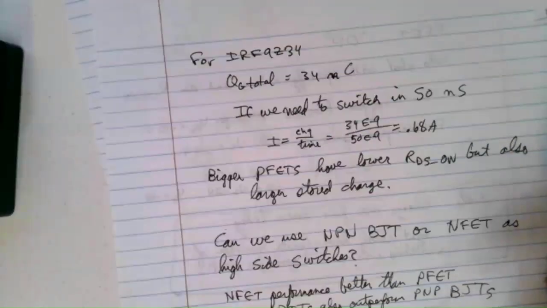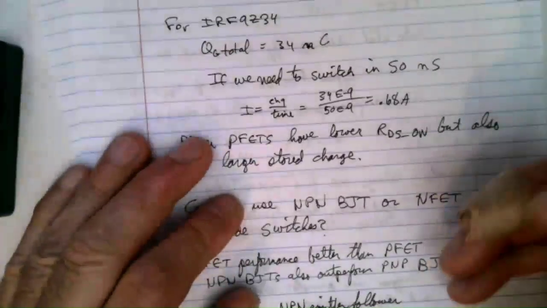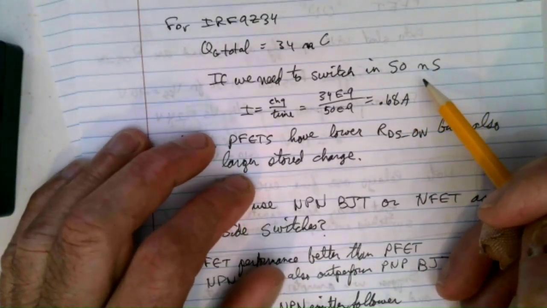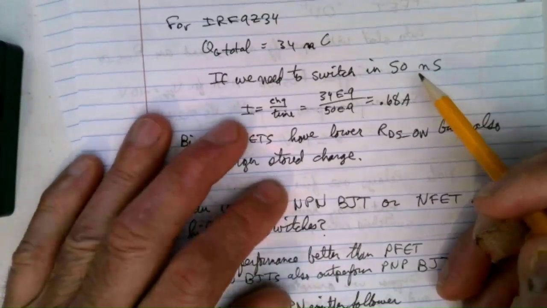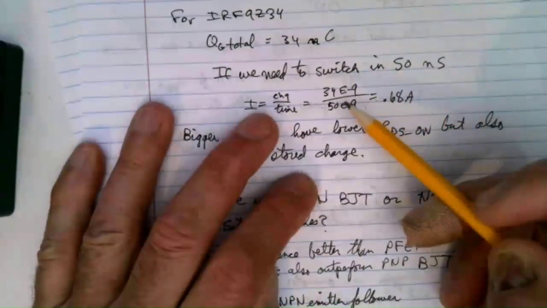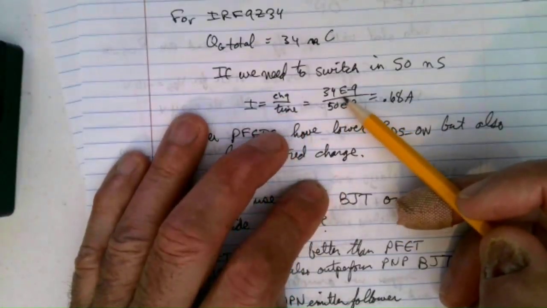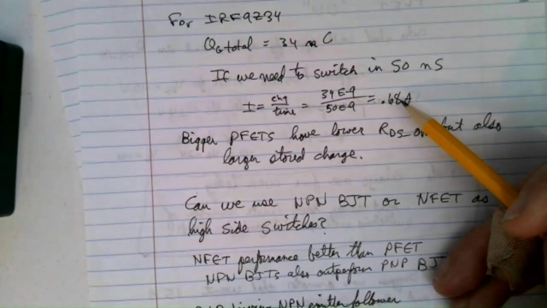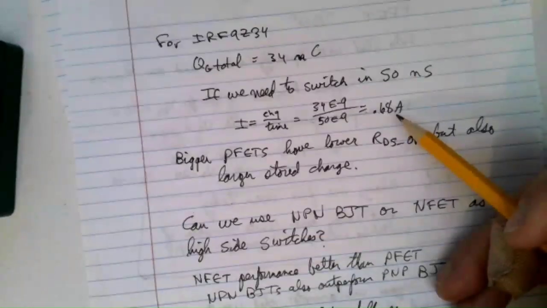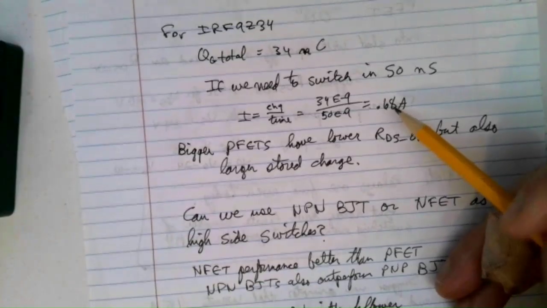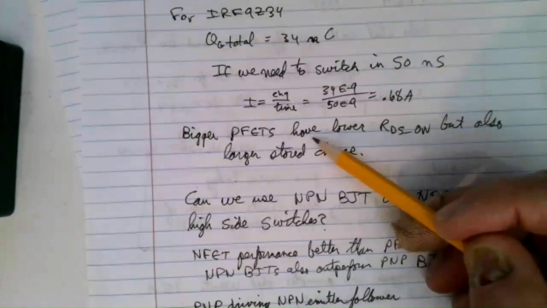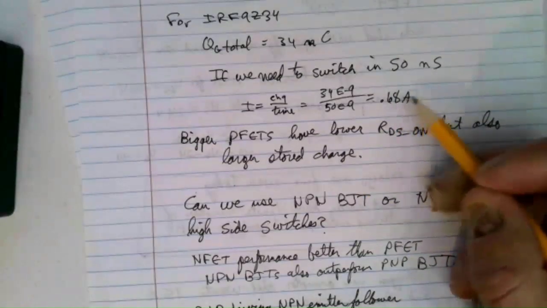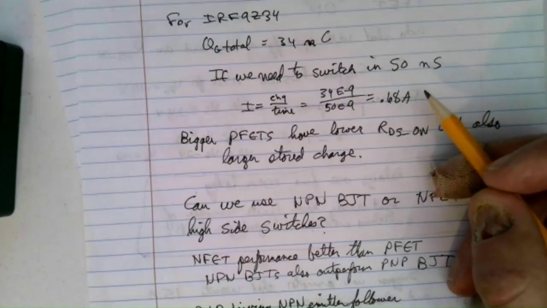And you say, so what? Well, if you want to switch in 50 nanoseconds, which is a pretty reasonable time if you're doing a switching power supply, as you know, amps are coulombs per second. So if we just do the math here, we get that the gate current during the switching event is like 0.68 amps, which is pretty large. And so the bigger PFETs have a lower RDS on, but also a larger stored charge. So that's something to think about also.